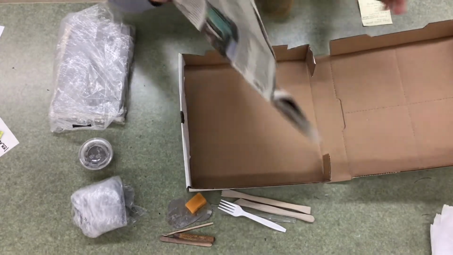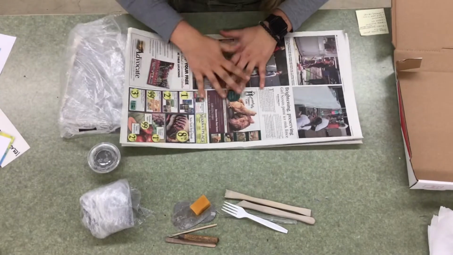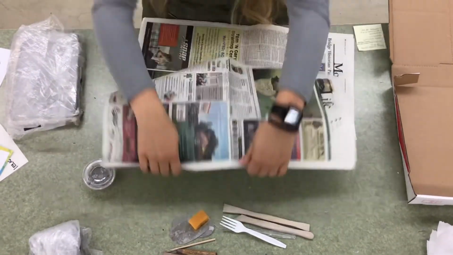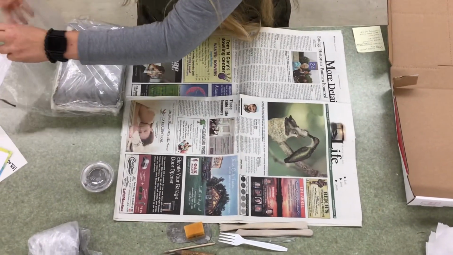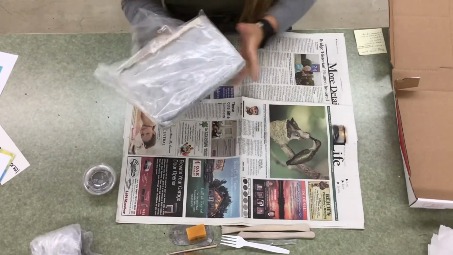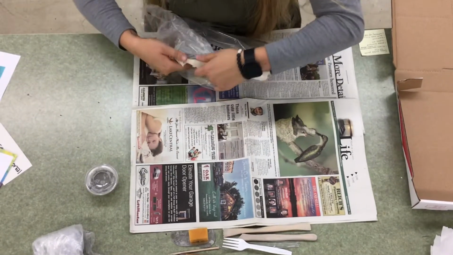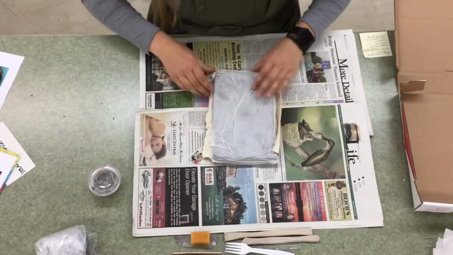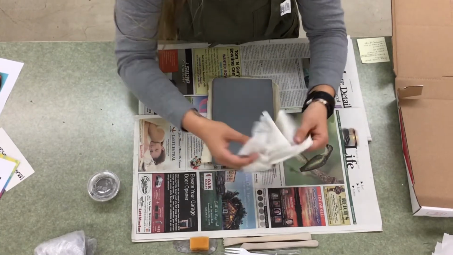So the first thing you want to do is protect the space that you're working on. So you're going to take your newspaper out, unfold it so you have a space to work on so you don't make too much of a mess. Then you're going to unwrap your piece of clay. We have the clay in a plastic bag really tight so it stays moist. You want your clay to stay wet and moist so it doesn't dry out, because when it dries out then you can't work on it.